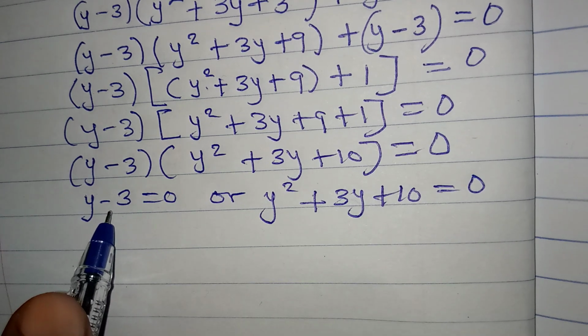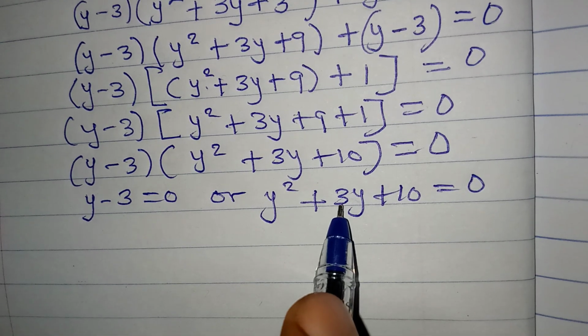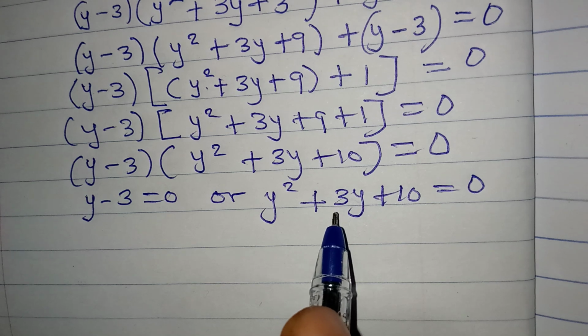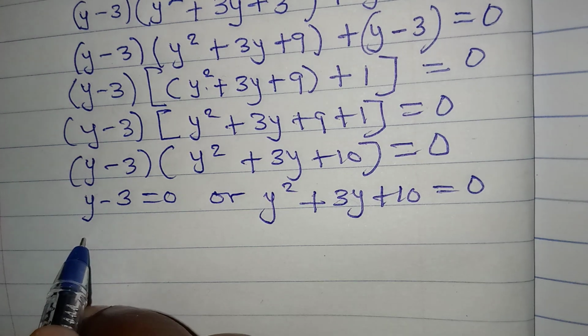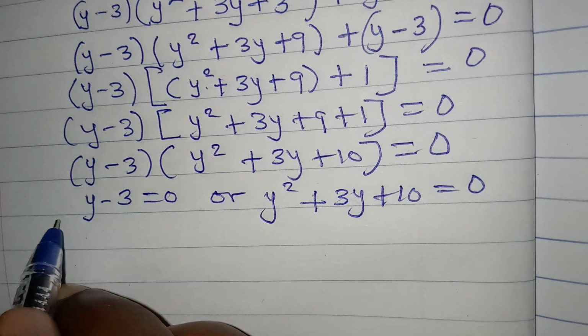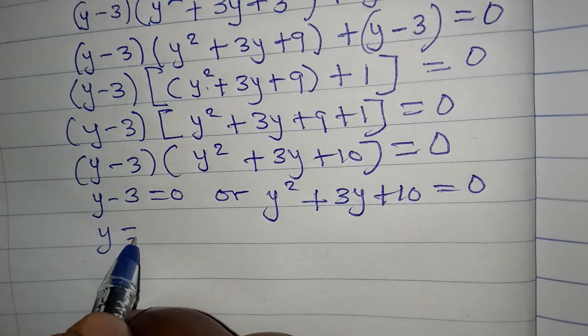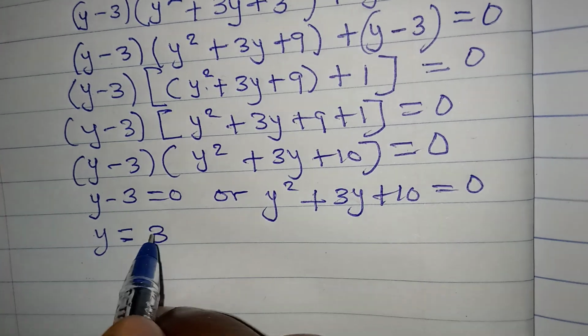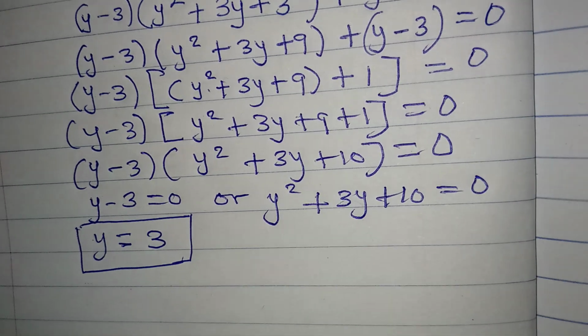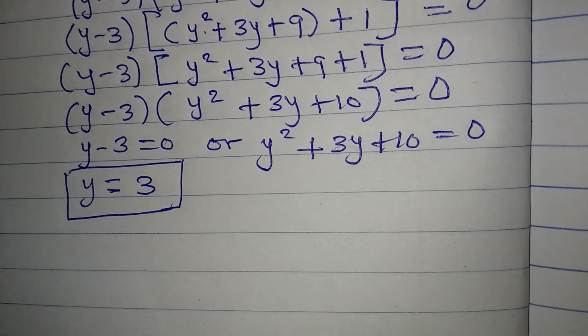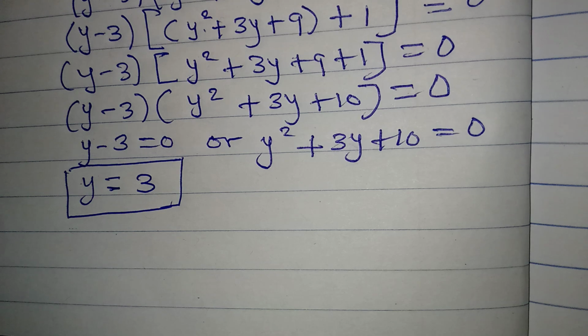This will give us one solution and this will give us two solutions, even though there may not be a real solution. Now, let's go from here. y will be equal to 0 plus 3, and that is 3. Now we have our first solution, and we can call this y1, which is equal to 3.